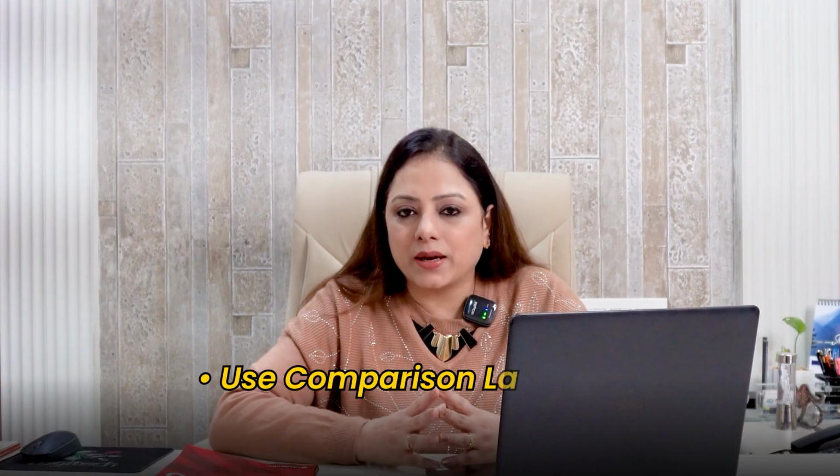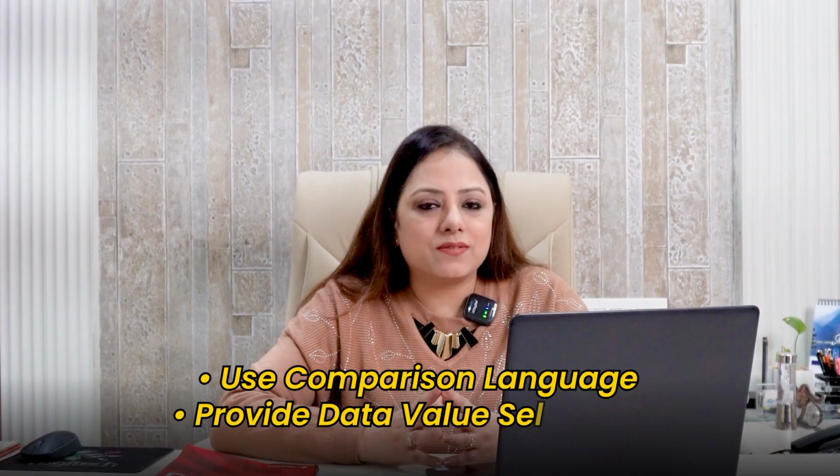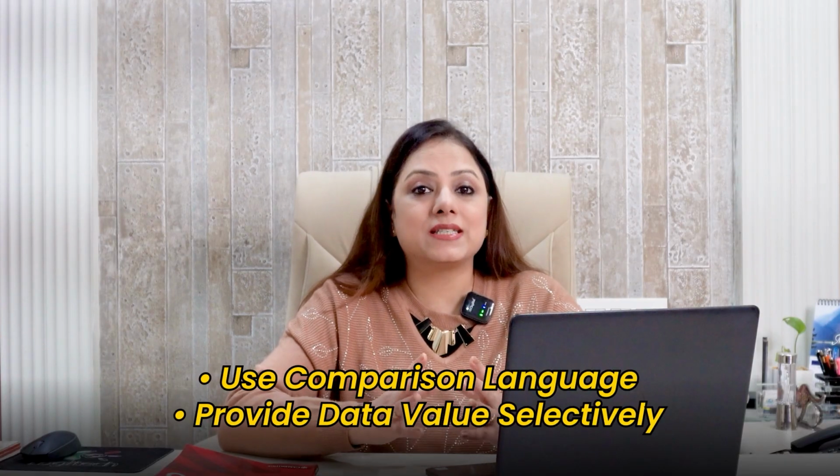Now moving on to the body paragraphs. You can either create 2 or 3 body paragraphs. It's up to you. But make sure you're using comparison language. You are delving into the data values, but you are also very selective in choosing the data values. You will not provide all the values at one go. So be selective. And you must also use different ways to represent data.